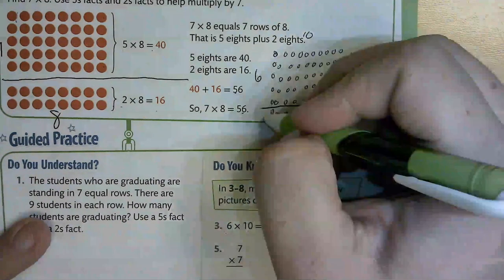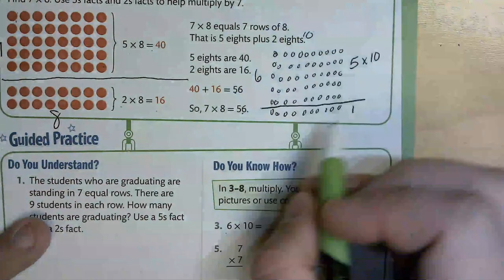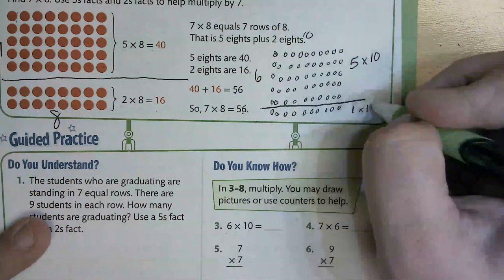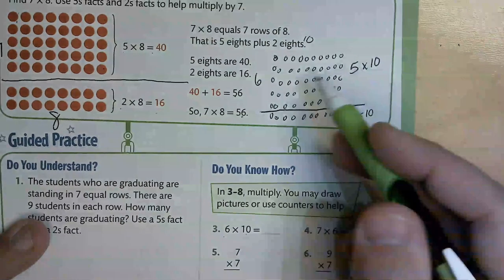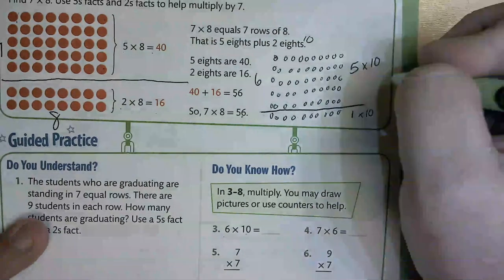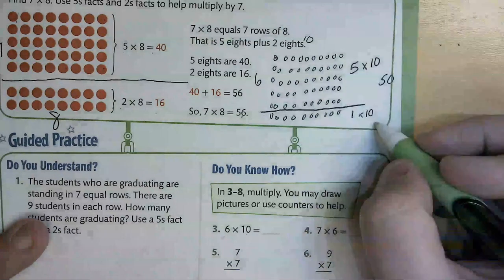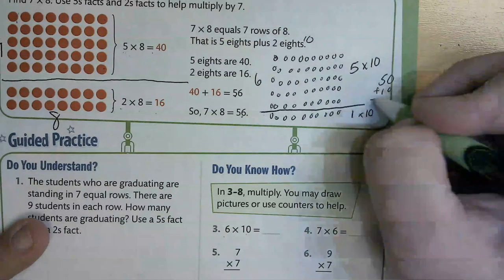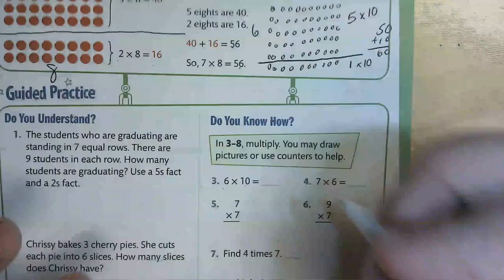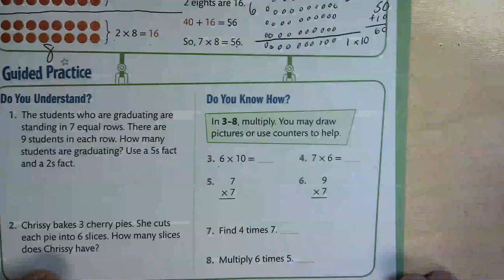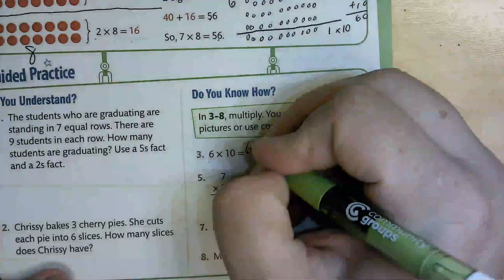And down here, I just have one row, and there's 10 in that row. So 1 times 10. Now that I've done this, these are easy problems. 5 times 10, I know that, that's 50. And then 1 times 10 is 10. If I add those up, it's going to give me 60, right? So for number 3, we can go ahead and fill in that we've got 60.